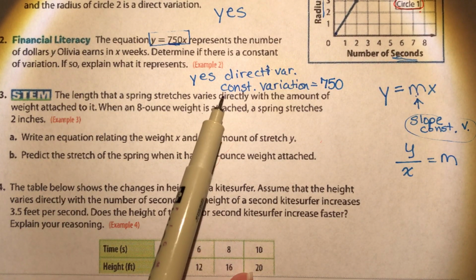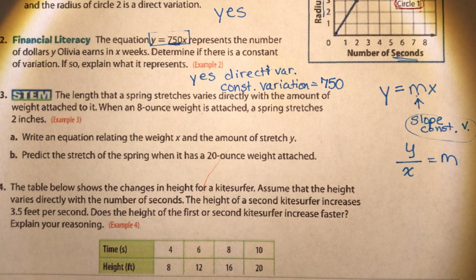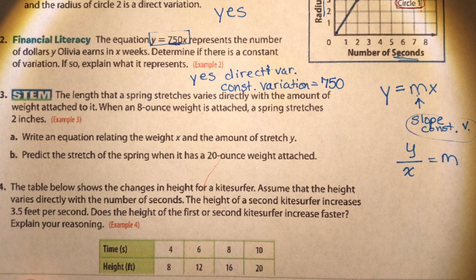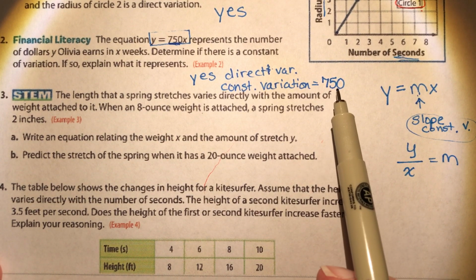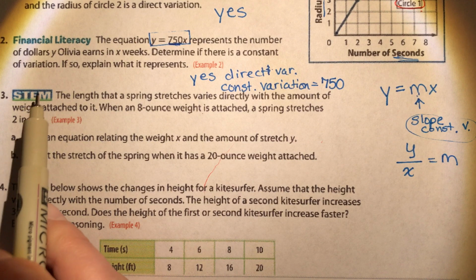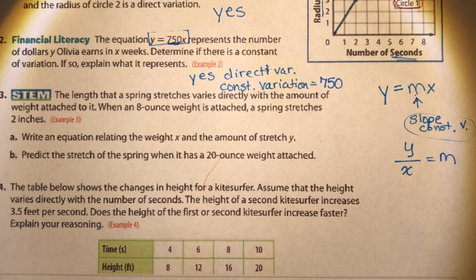And then if it does have the constant of variation, which it does, 750, what does it represent? Some of you really have to start reading the directions because you're missing out on some of the explanations and you're going to start losing more and more points. So what does this represent? Well, you'd write a sentence, and I'm not going to because it'll take me too long, something about Olivia earning $750 every single week. That would be what you could write. All right, we're going to move on to number 3 now.